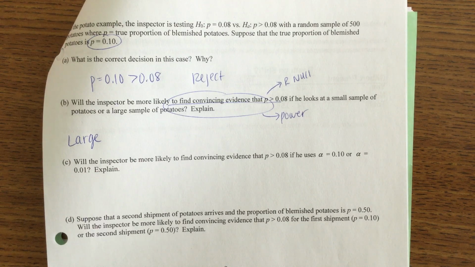Okay, so is alpha the probability of having a type 1 error? So alpha is the probability of having a type 1 error, so beta is the probability of having a type 2 error. No, that's what I don't get though.